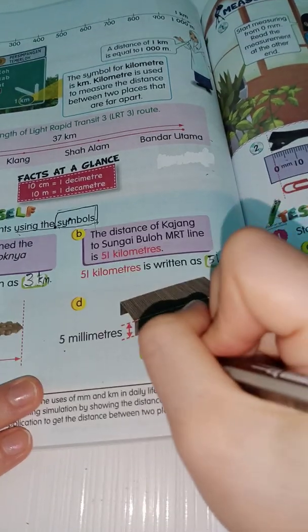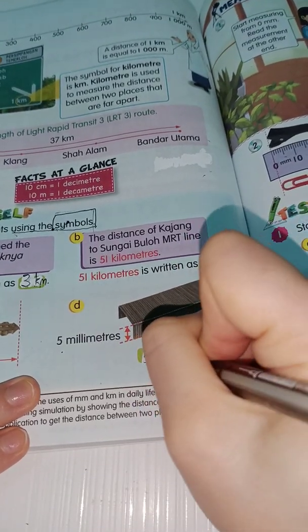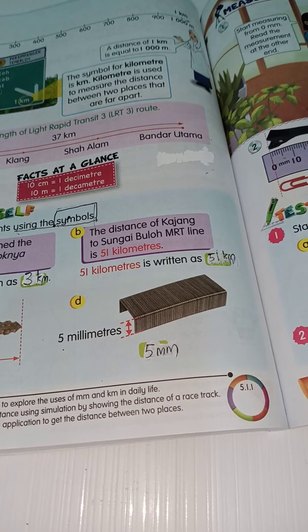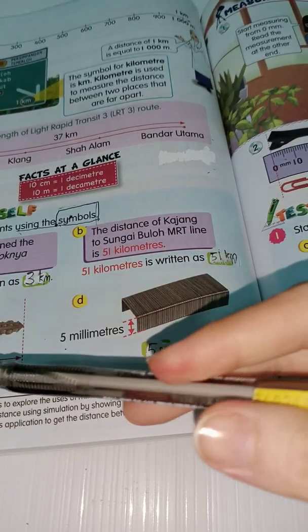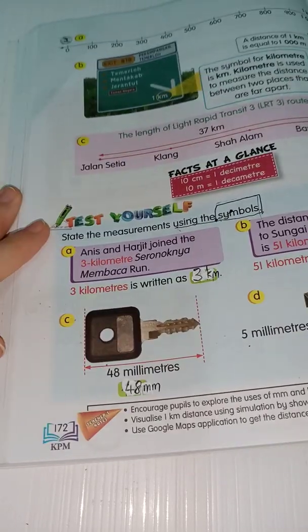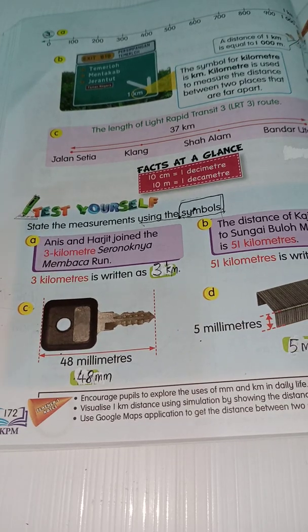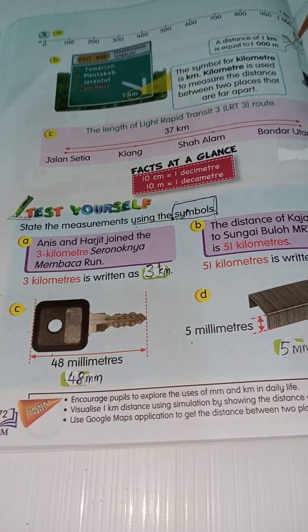Stepper, 5. Kilometer, km. Millimeter, mm. Centimeter, cm. Meter, m. Okay, next.